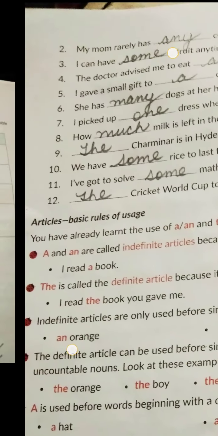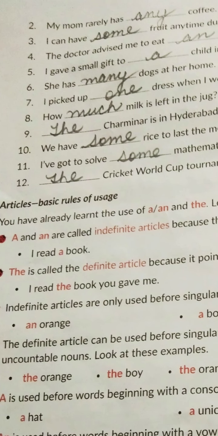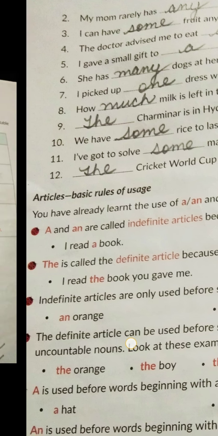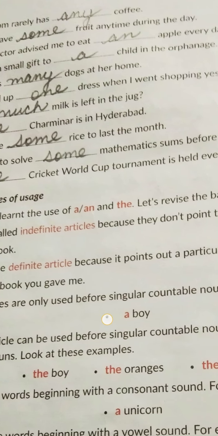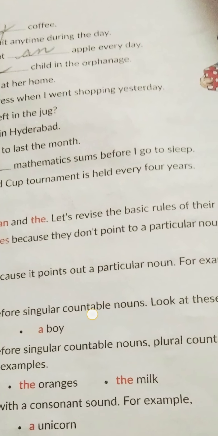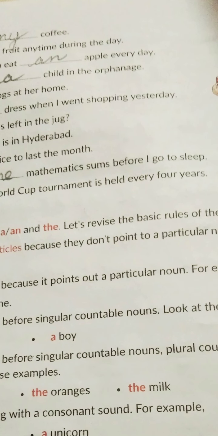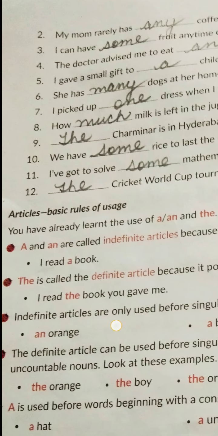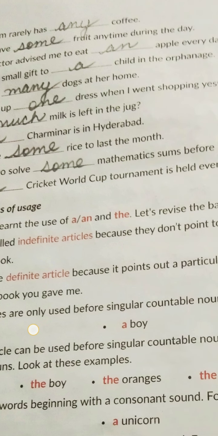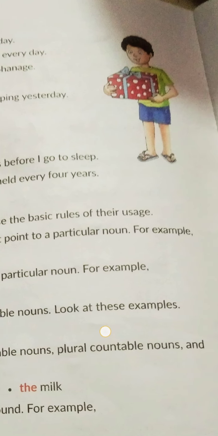Now next is your articles, basic rules of usage. Now we will see where we will use the articles. So we have already learnt the use of a, an, or the. So let us review the basic rules of their usage. Now a or an are called indefinite articles because they don't point to a particular noun.